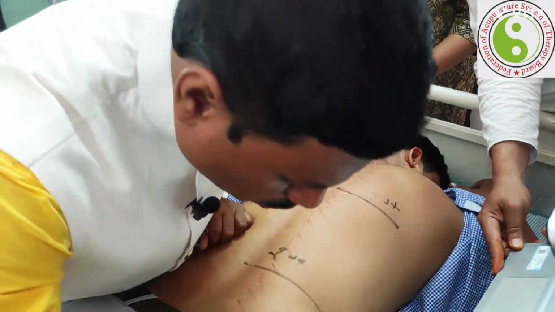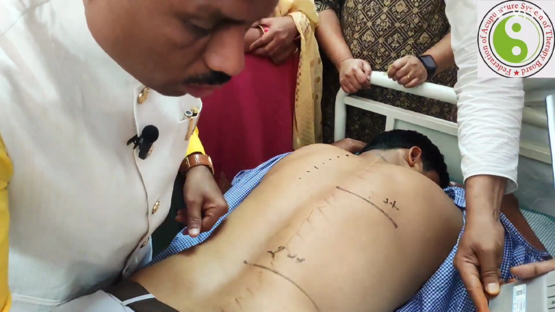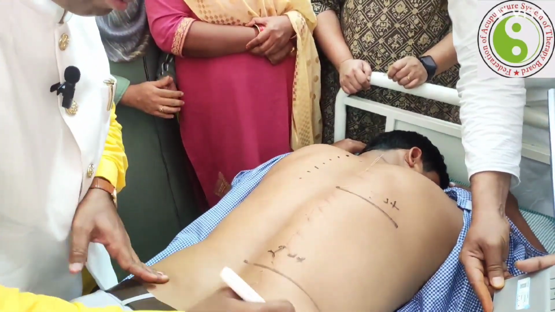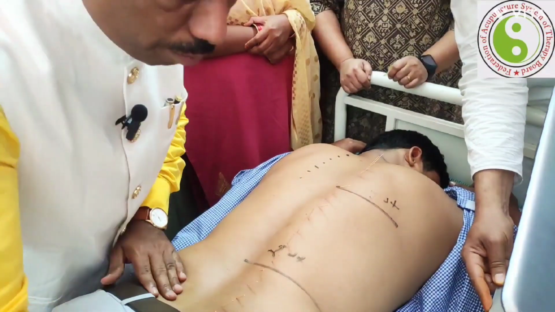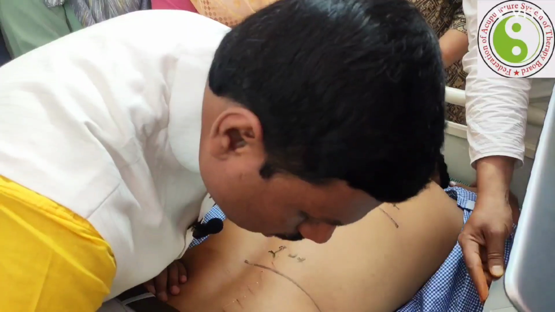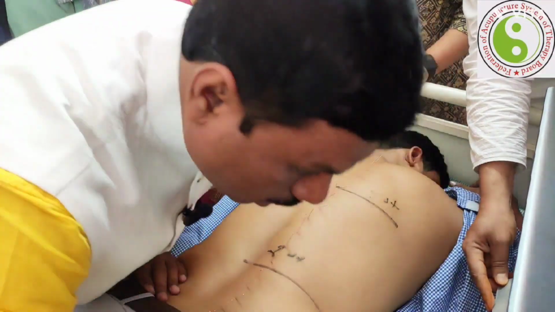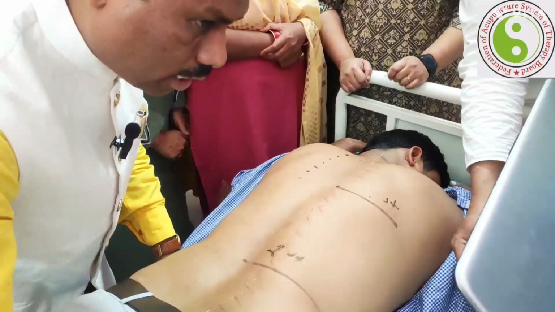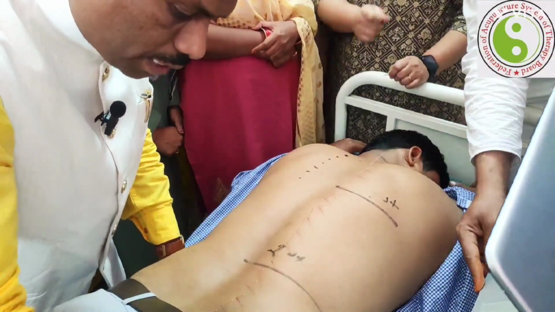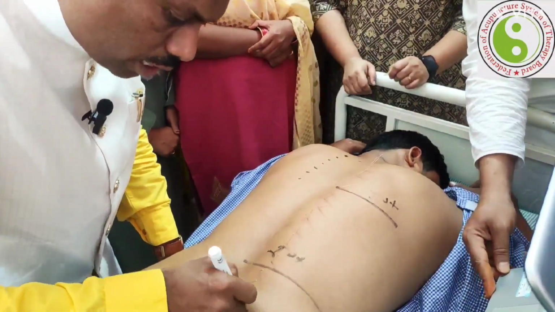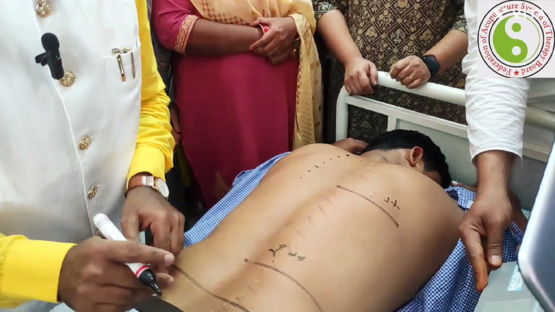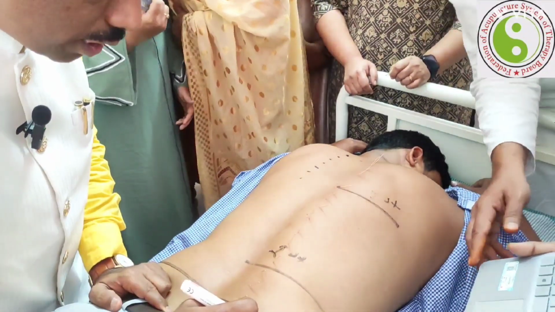Then the third line is known as where normally the Brahmins use the thread, where they want the thread to stop, where that thread will hang. So this crease is known as the iliac crest crease. So iliac crest crease, you just come forward, this is known as the third Tuffier's line.